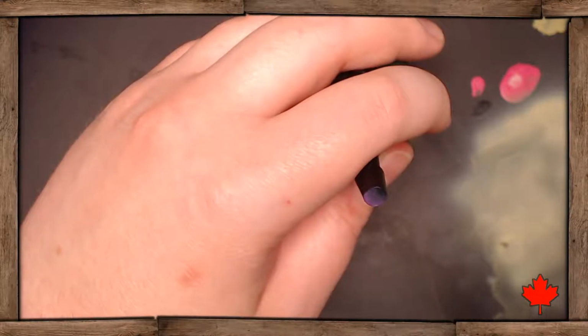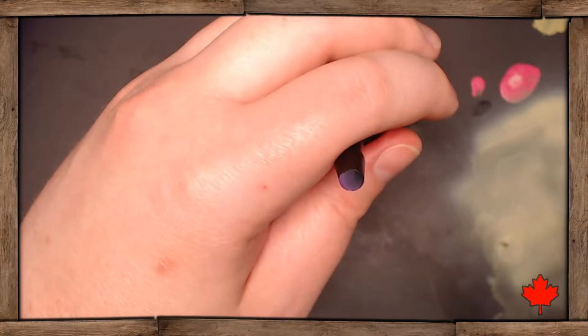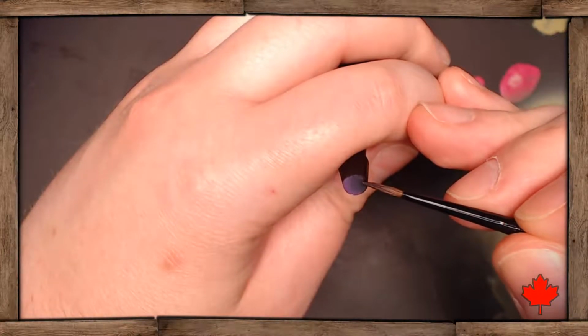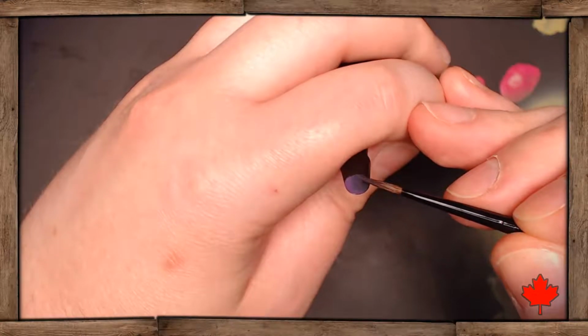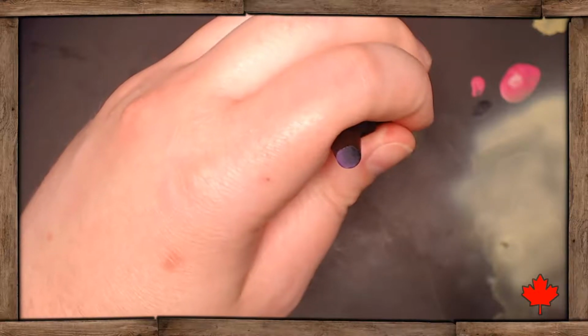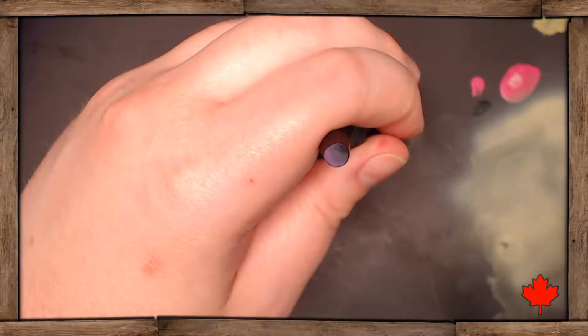Keep that in mind. If you're working with paint that is diluted enough, even though when you're putting the brush on the surface it looks really harsh, the lines will get blurry.